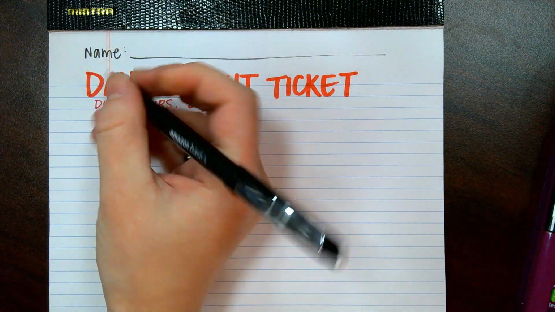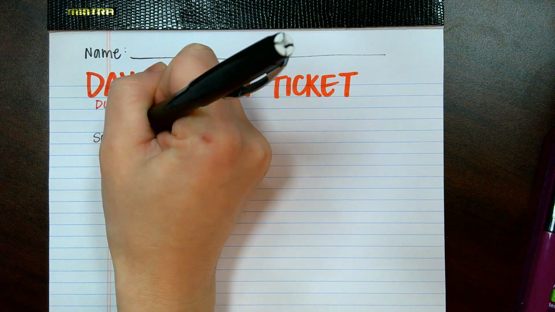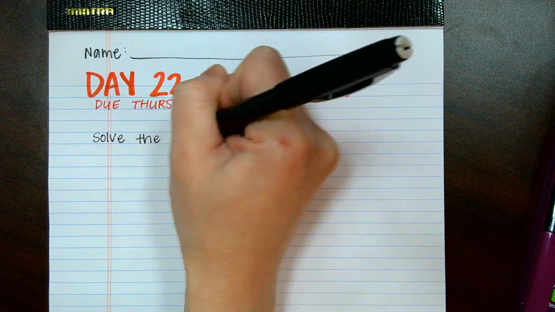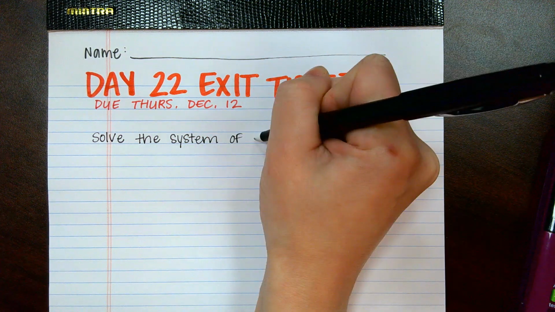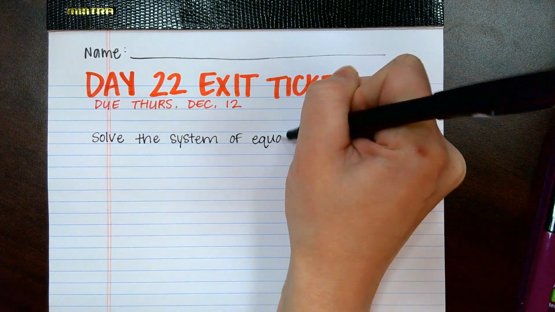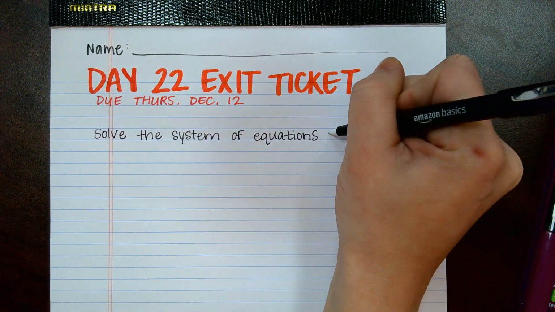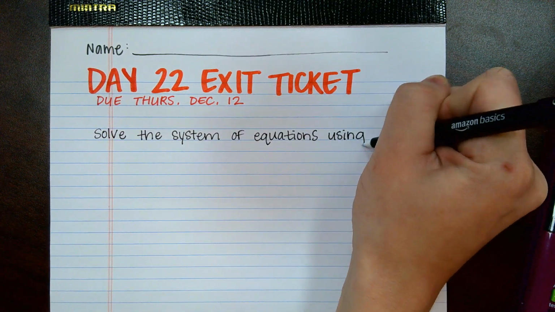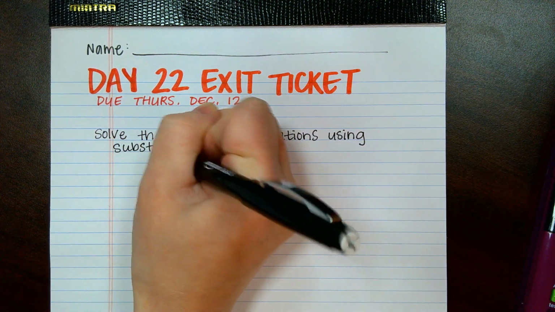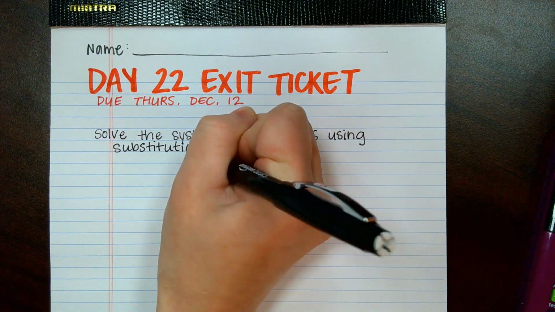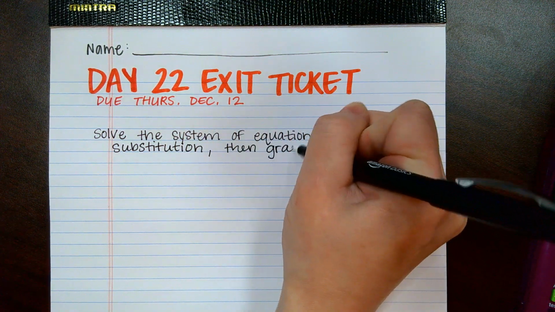So, I want you to solve the system of equations using substitution. Then graph your answer.